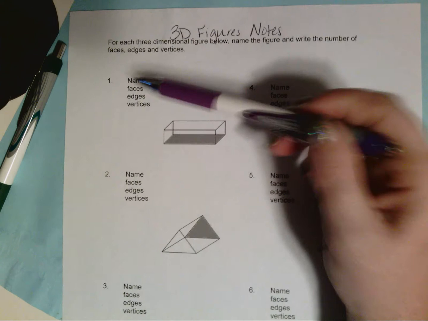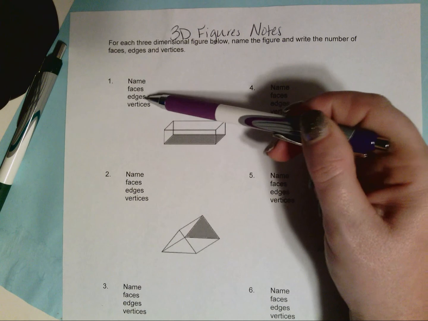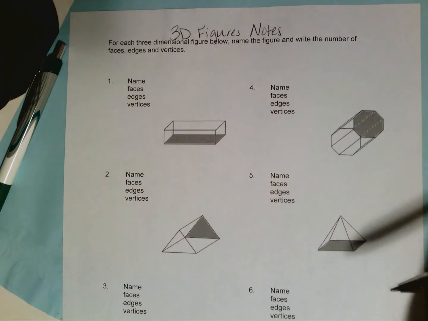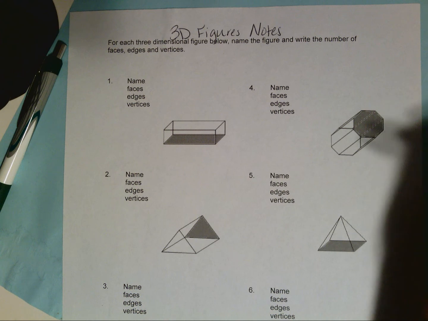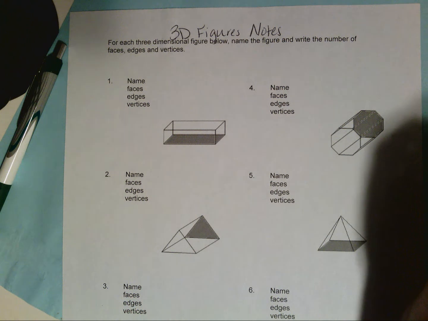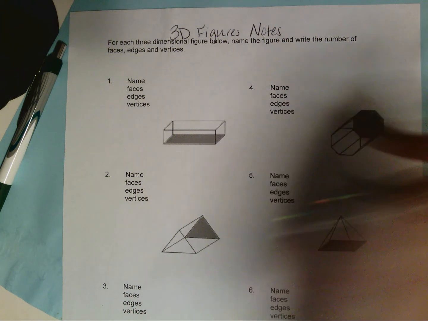Okay, so we're going to put the name, how many faces, edges, and vertices each one of these 6 shapes has. These will be shapes that you could see at any point in time during this unit or on STAR or on our unit test. So you need to be comfortable with everything on this page.